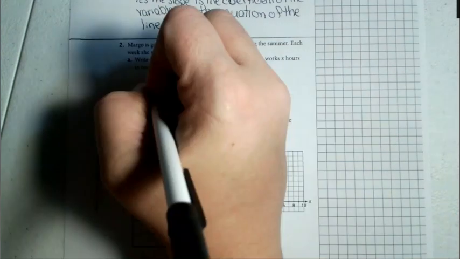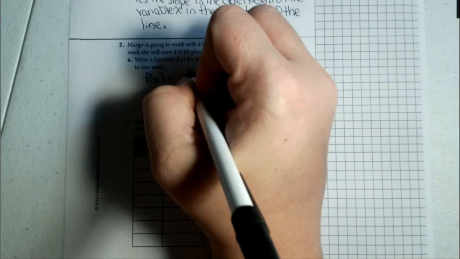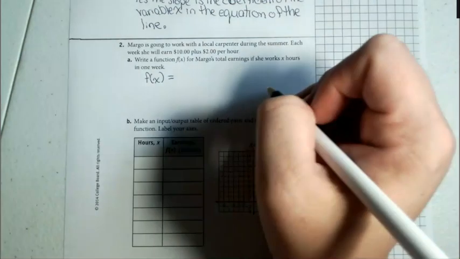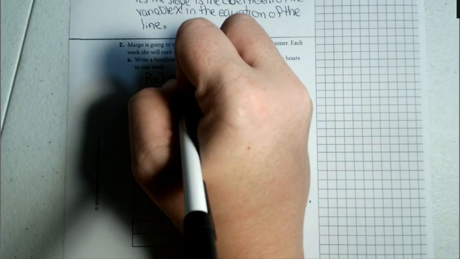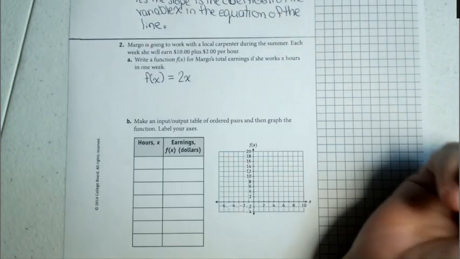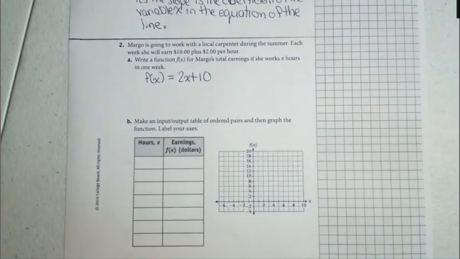All right, well, we know that she is going to earn $2 for each hour she works plus the 10, right? So I would write this as $2 for every hour, and she's going to get that 10 automatically.